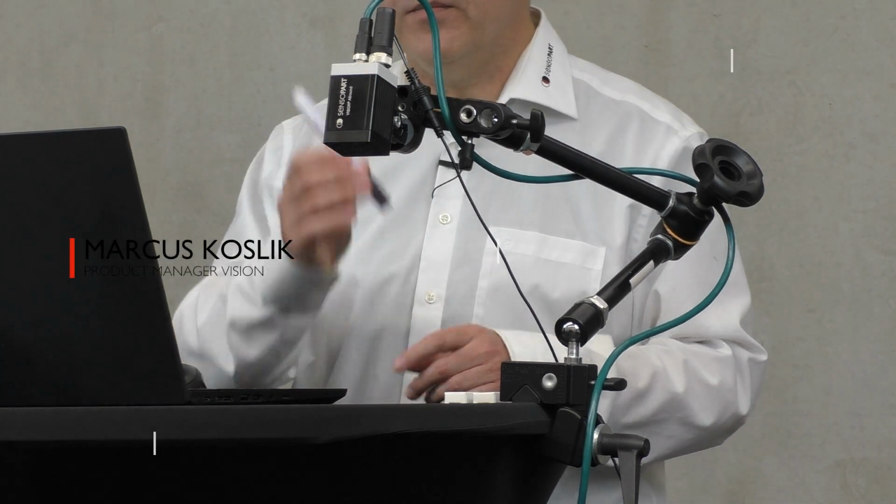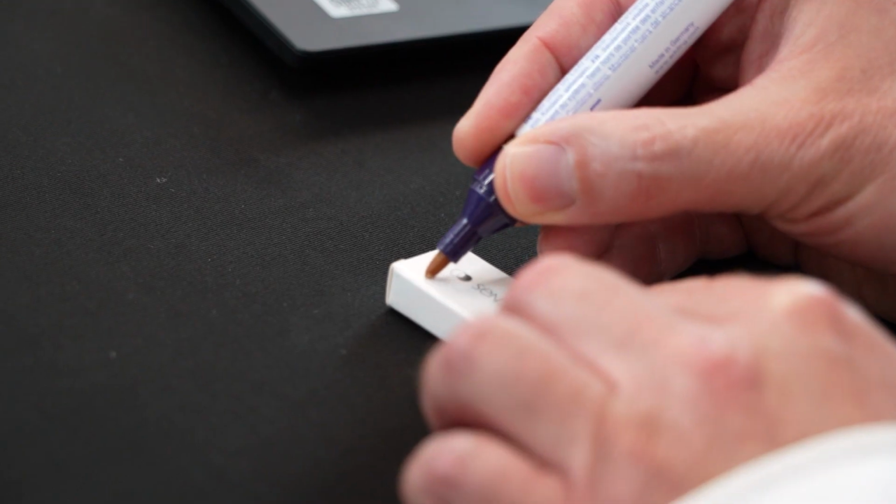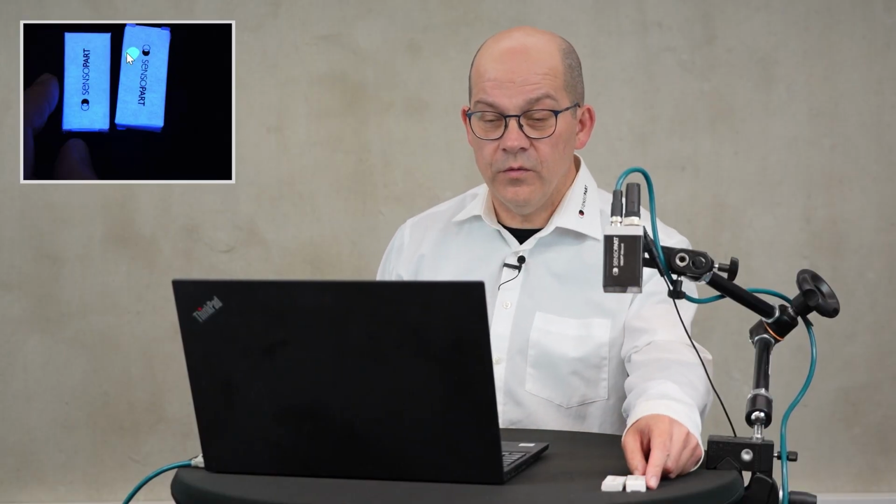So now we want to see a live demo. I have here a pen which is marking invisible ink, and I have two parts, and I want to distinguish these parts if they are marked with UV ink or not. So I make one marking on one part, and we cannot see the marking, but if I place this part which is marked below the visor, we see here clearly this dot from the UV ink compared to the other part.